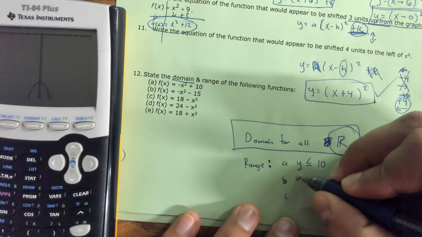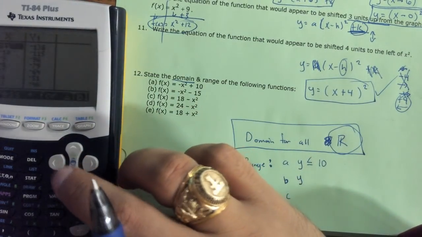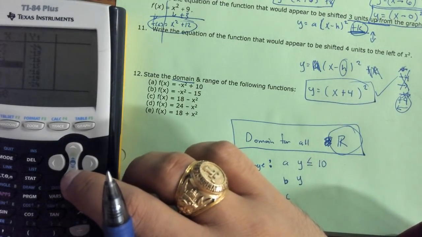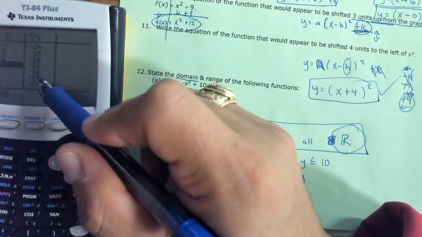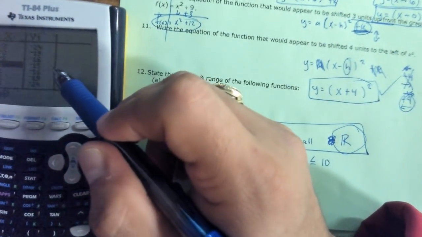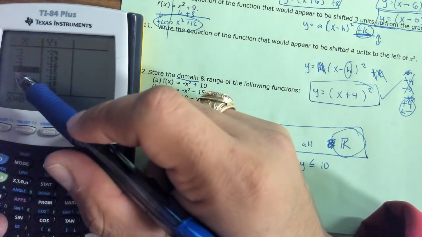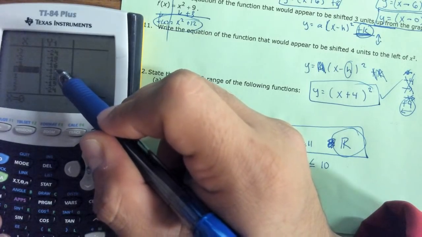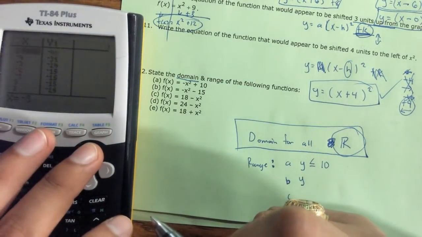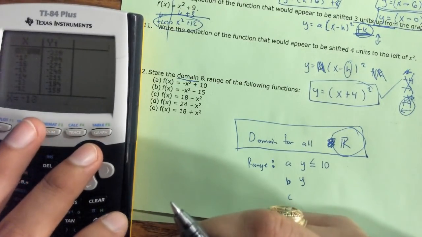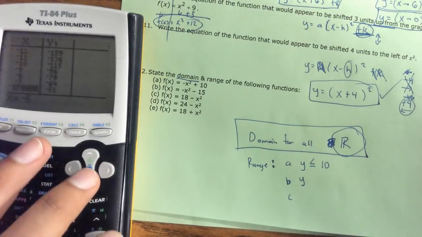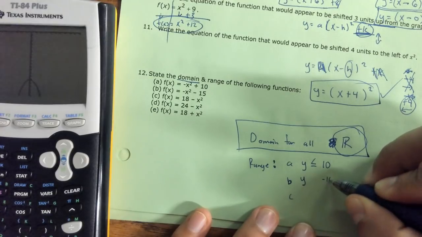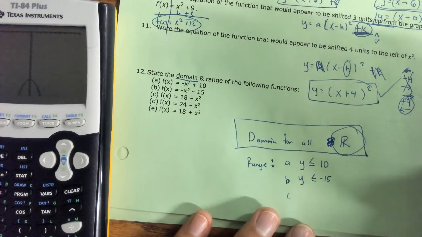So again, my range for this would be y. If I go to my table, my biggest number is going to be at negative 15. Once again, I find the middle of my equation by doing all my rainbows. The vertex in this case is going to be 0, negative 15. All the numbers are going to be smaller than the negative 15 because they're bigger negatives. Remember, the more negative you are, the smaller you are. They keep decreasing. So for my y values, all of my numbers are smaller than or equal to negative 15.